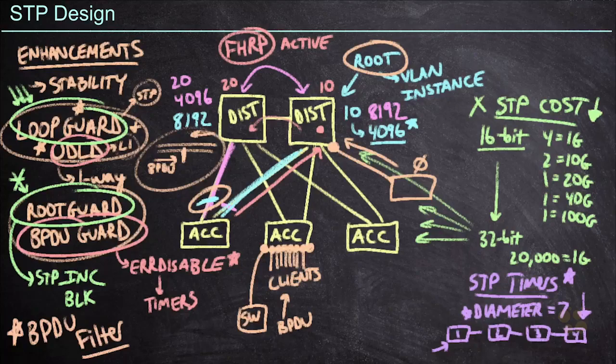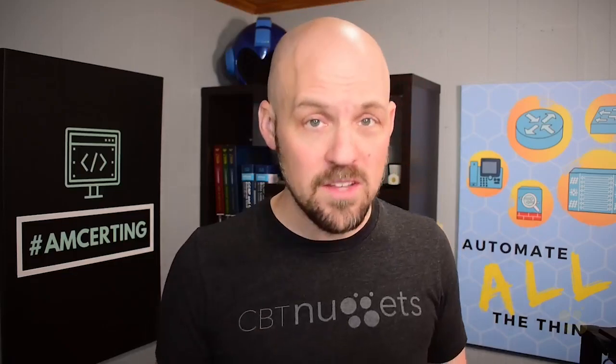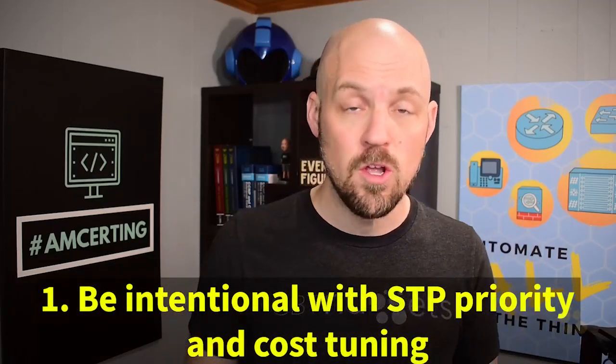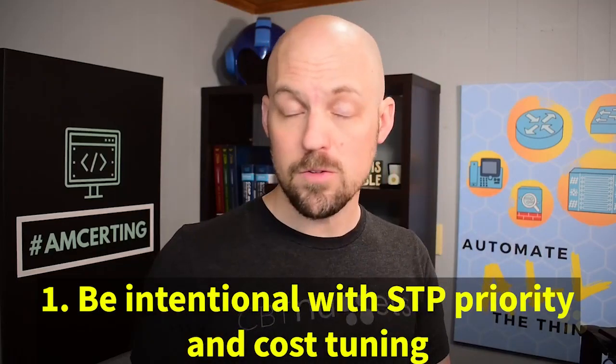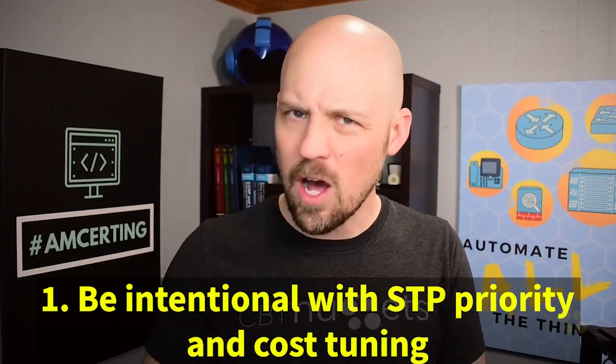So as we see, there is a reason why we consider spanning tree to be a pretty complex protocol to manage, because just deploying it on its own isn't the best scenario. We want to deploy a lot of these enhancements and make sure we're configuring priority and such, and all of these things have to be taken into account. So as we review this, let's walk through the major points here. First of all, we want to be intentional with configuring the spanning tree routes, so in other words, the priority, as well as the costing, by the way.